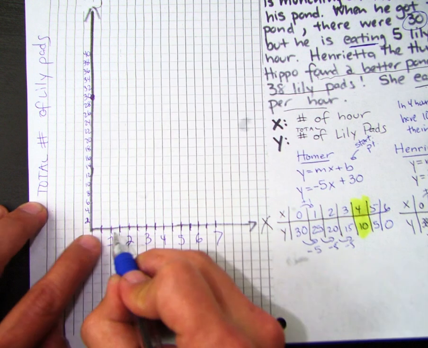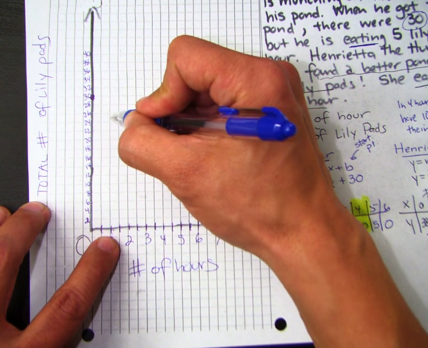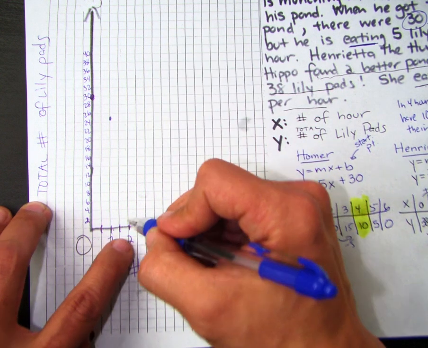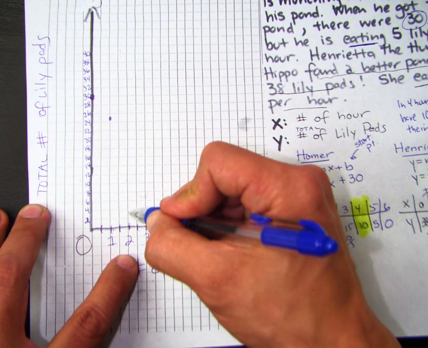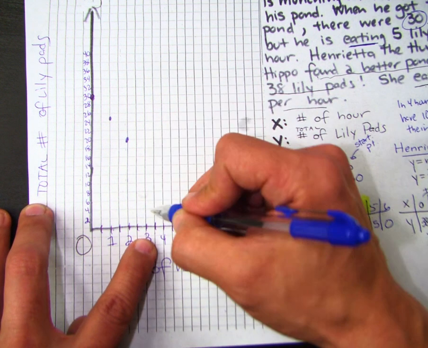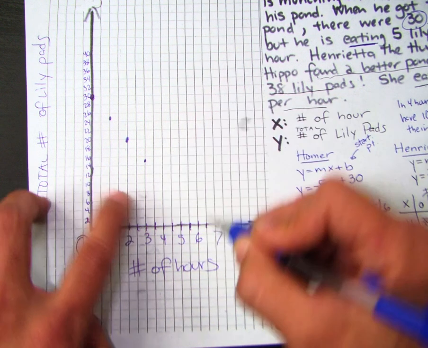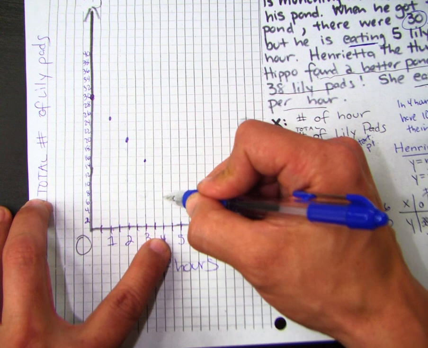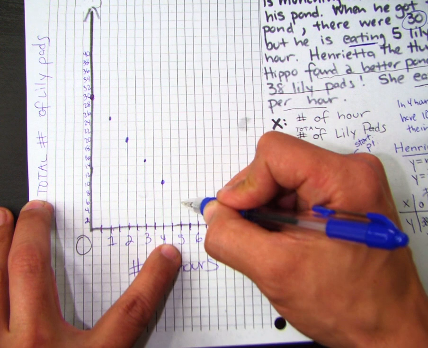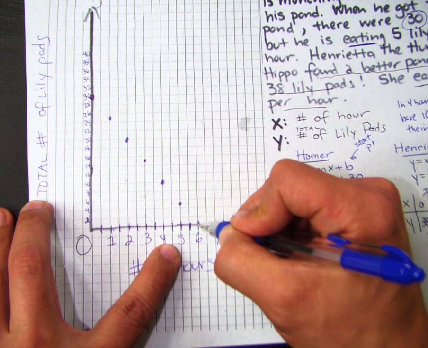There's 0, 30. And then the first hour, he had 25 because he ate 5 lily pads. Make sure it's straight. Second hour, he had 20. Here's your second hour. Go straight up. Third hour, he had 15. 15 is right in the middle. Fourth hour, he had 10. Right there. Fifth hour, he had 5. 5 is right there. Sixth hour, he had 0. They were all gone. So right there.